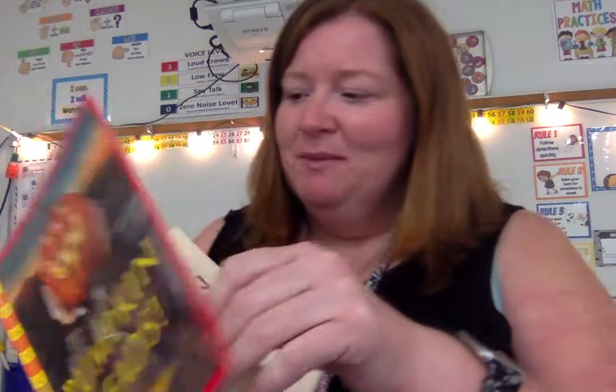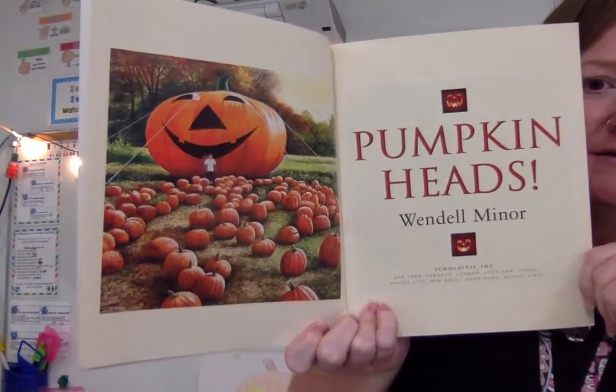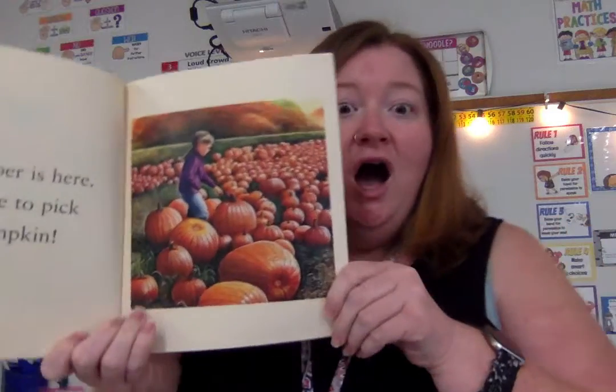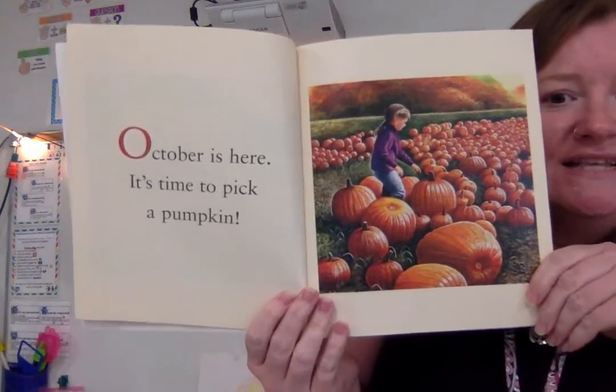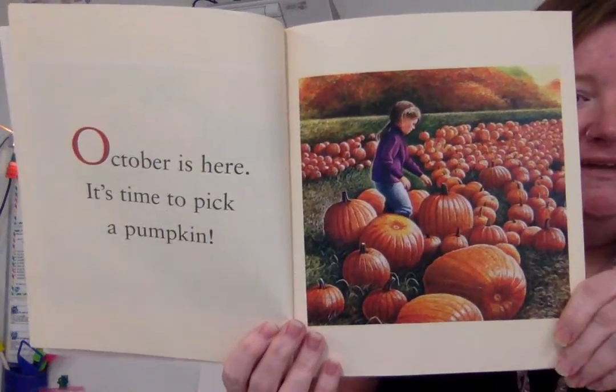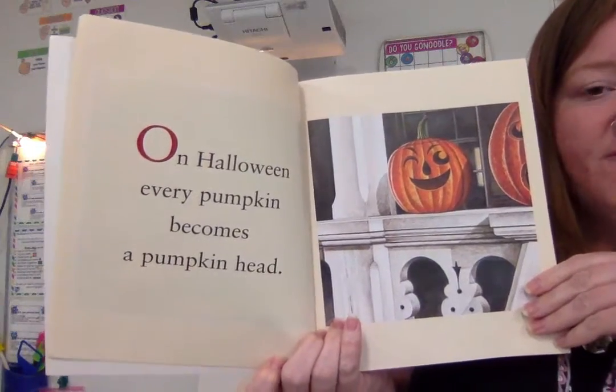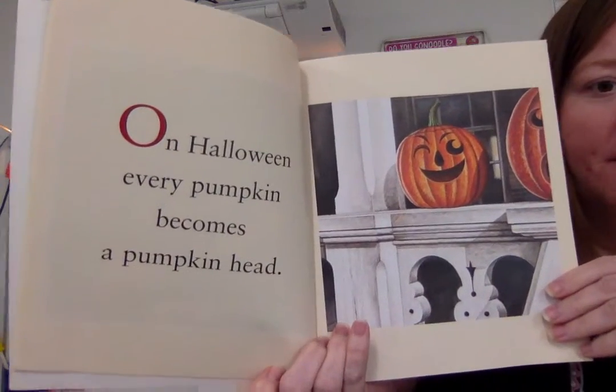I like going to the pumpkin patch. I don't know about you. Pumpkin heads. Look at that big pumpkin head. It's a balloon. October is here. It's time to pick a pumpkin. On Halloween, every pumpkin becomes a pumpkin head.